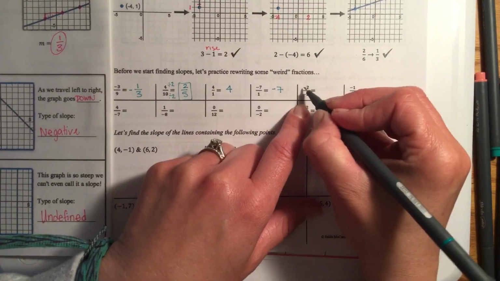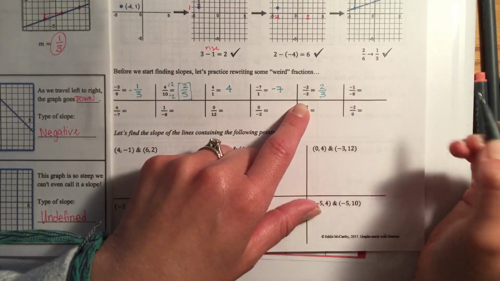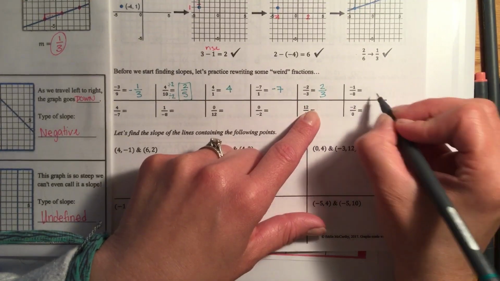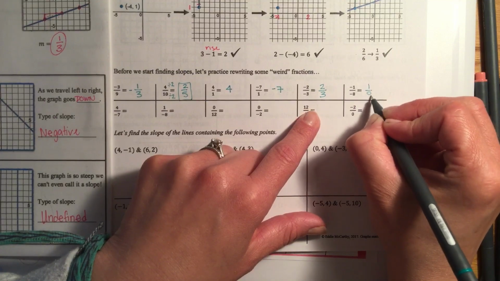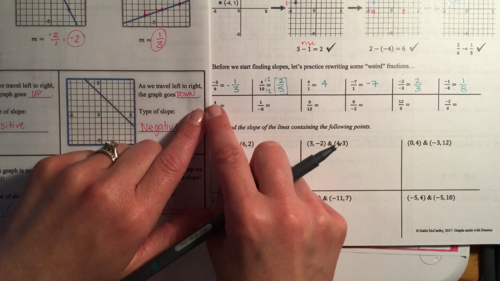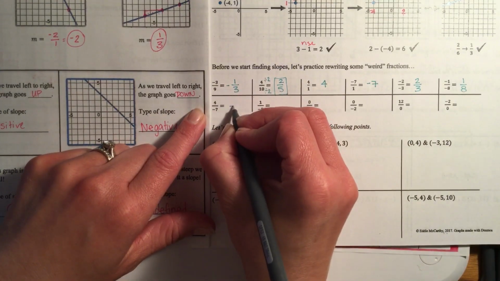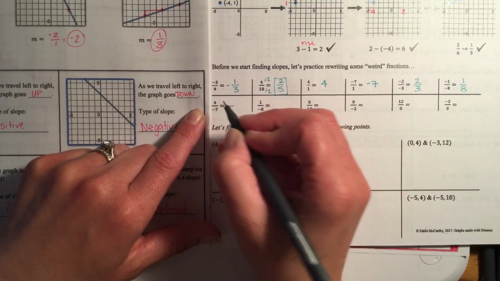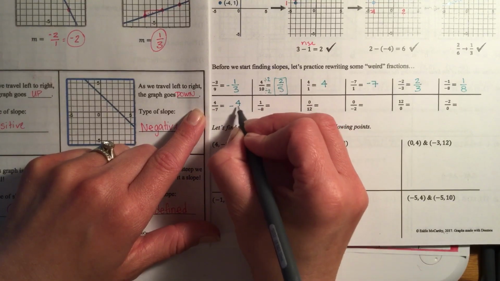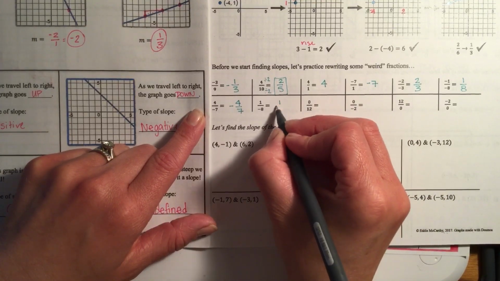2/3 can be reduced, but negative over a negative gives us a positive 2/3. 1/8 can't be reduced, but negative over a negative gives us 1/8. 4 over negative 7, there's that negative in the bottom. Just remember that the entire thing is negative. It doesn't matter if it goes with the top or the bottom. And this is going to be negative 4/7. Same thing with the 1/8.